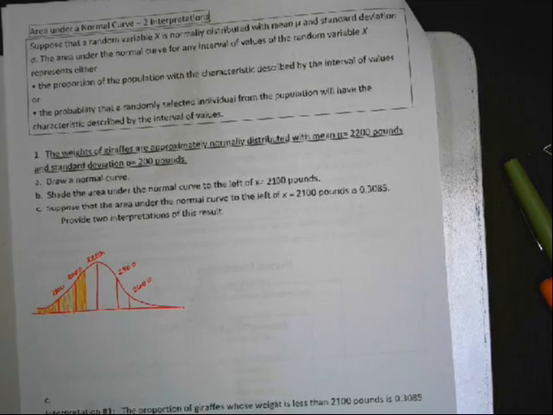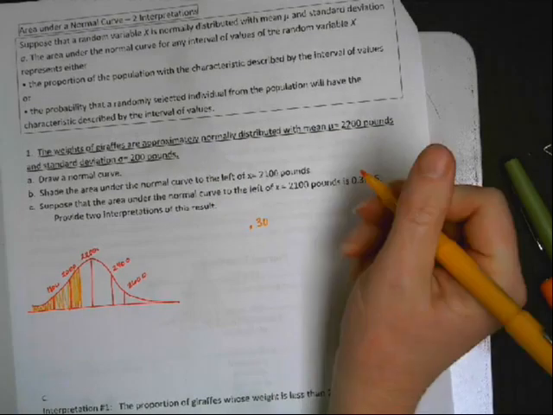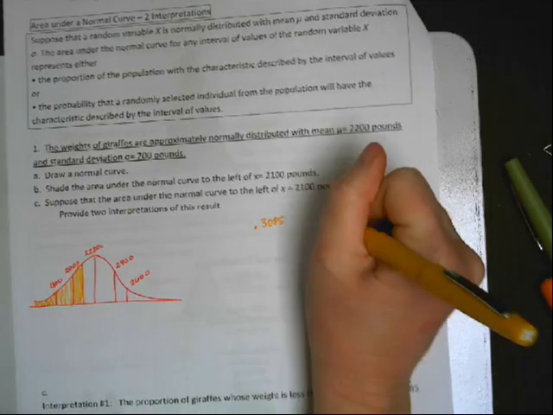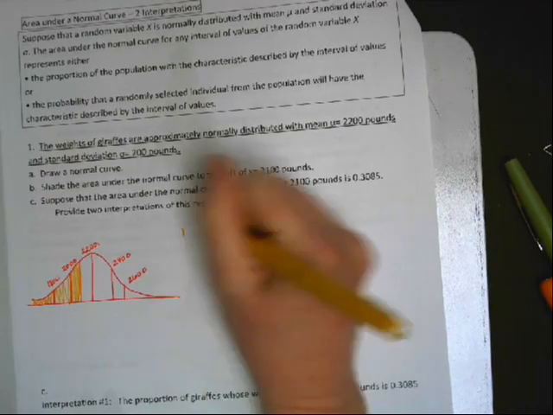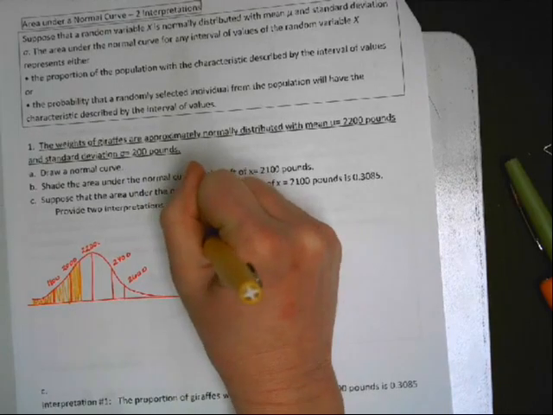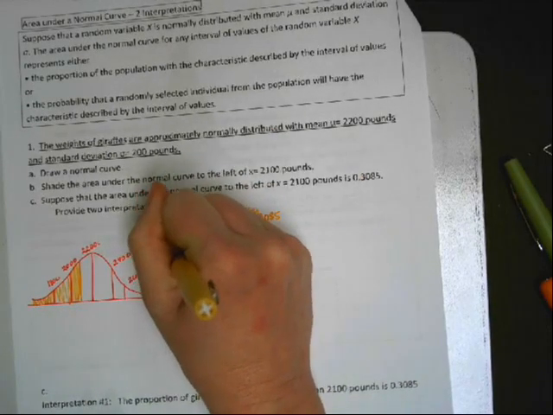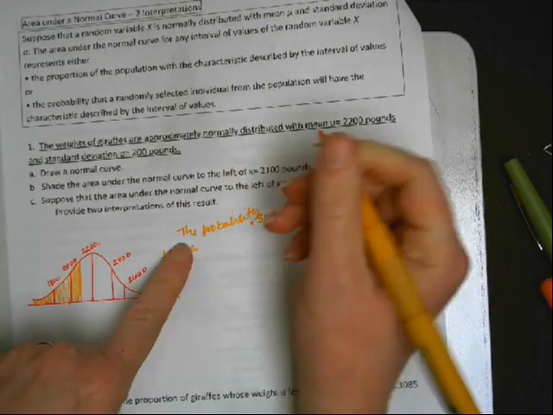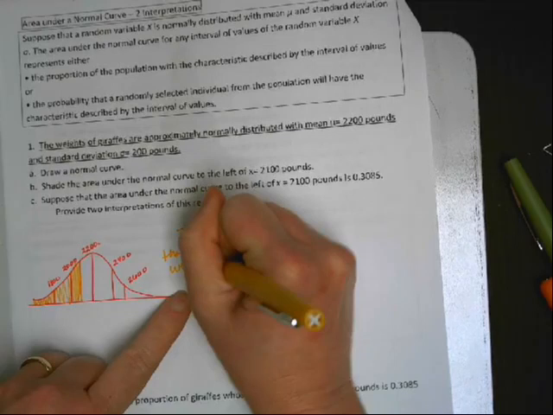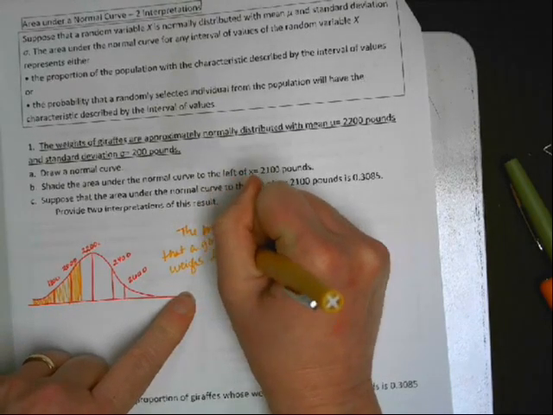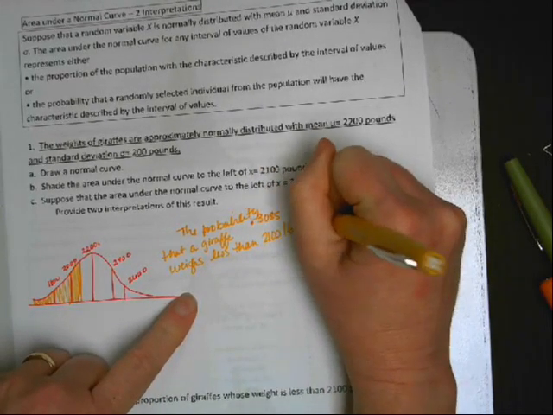Provide two interpretations of this result. Well, that would be 0.3085, the probability that a giraffe weighs less than 2,100 pounds is 0.3085.